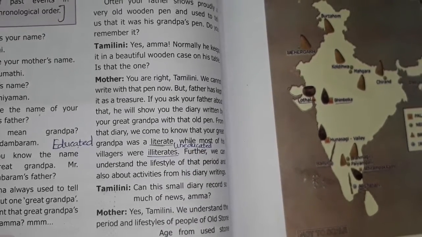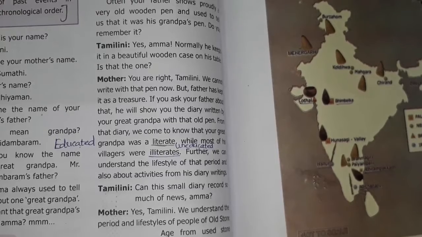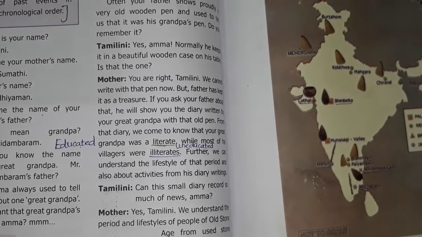Okay dears, you have to write this in your book. Okay.